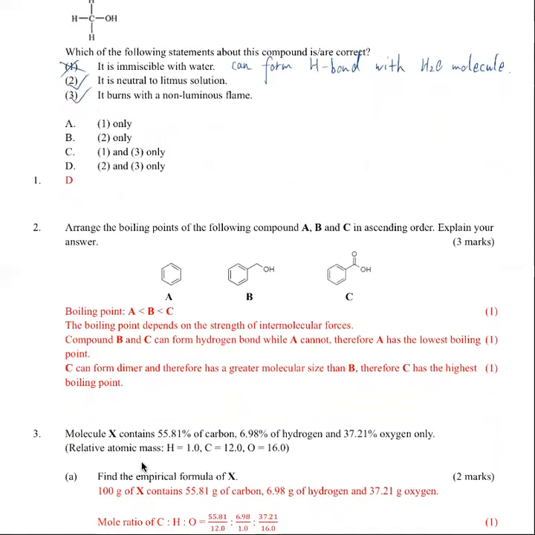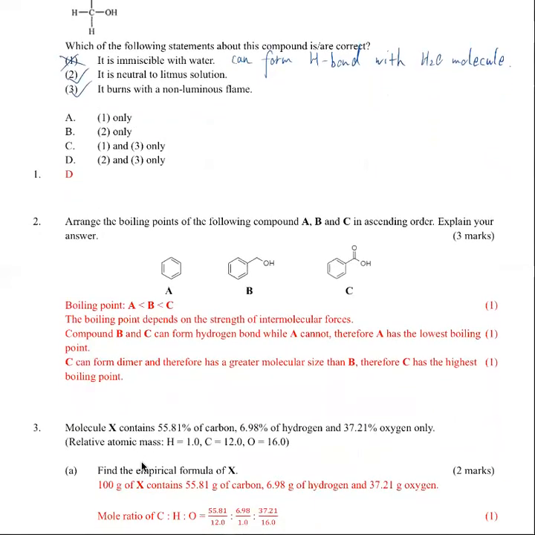Okay, and next one: arrange the boiling points of the following compounds in ascending order and explain your answer. For those who have handed in the homework, most of them got the answer correct. So it should be A the lowest, C the highest. First, you need to have this sentence. It's very important that you have this pattern for unit 24 questions and for this unit's questions. The boiling point depends on the strength of intermolecular forces.